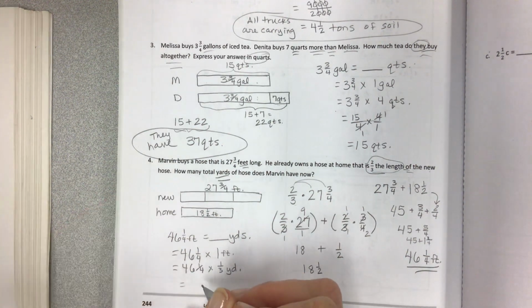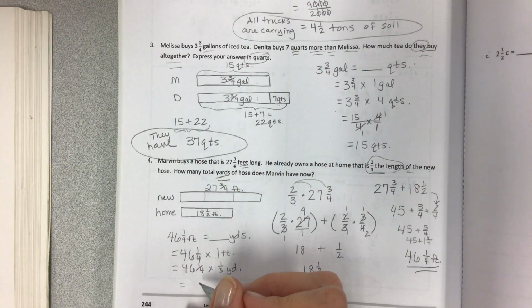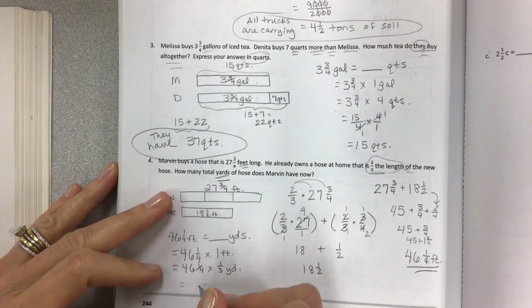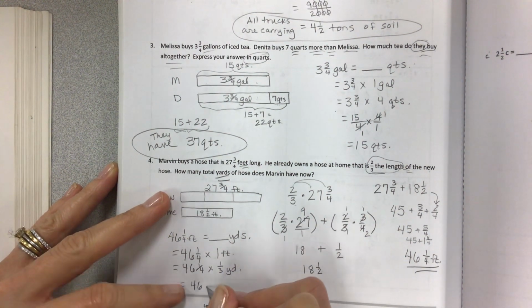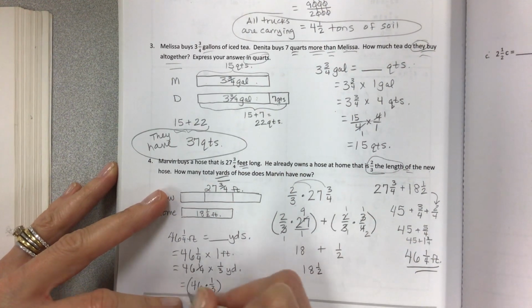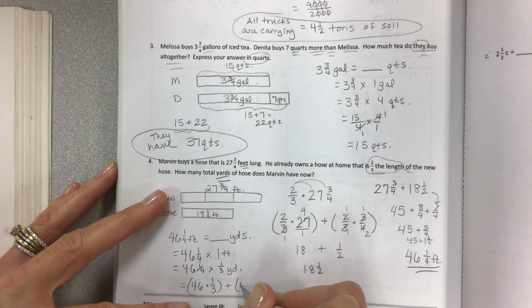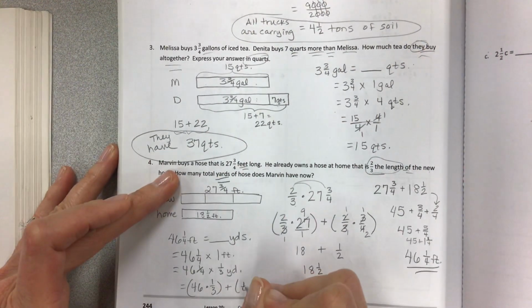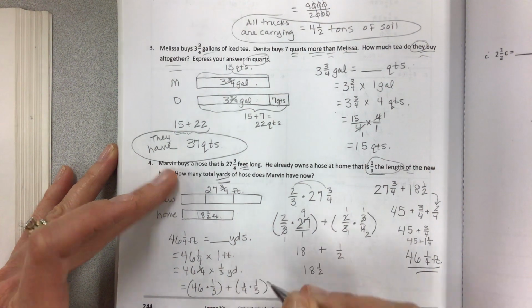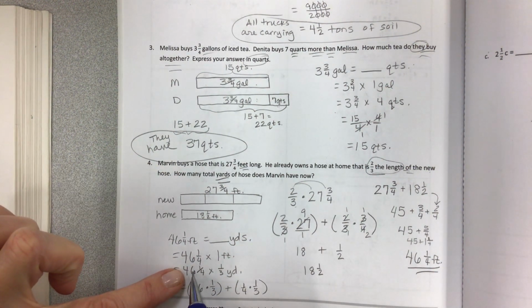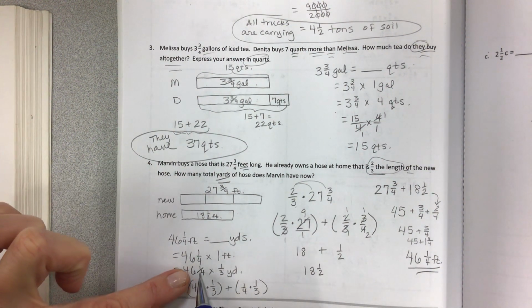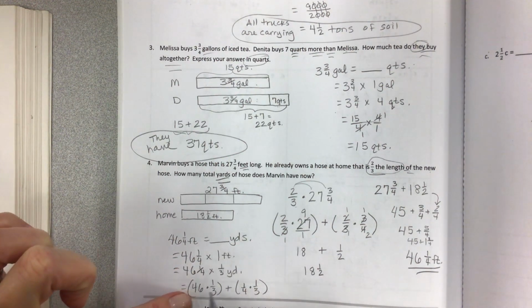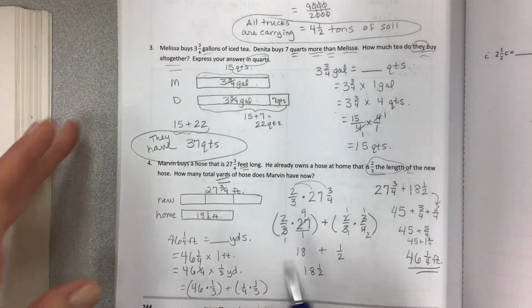Okay, I'm going to do it this way. I'm going to do 46 times 1/3 plus 1/4 times 1/3. Okay, so I'm taking 46 and multiplying it by a third, and then I'm taking 1/4 and multiplying it by a third. So I'm separating it out.